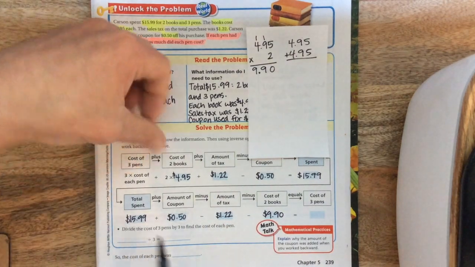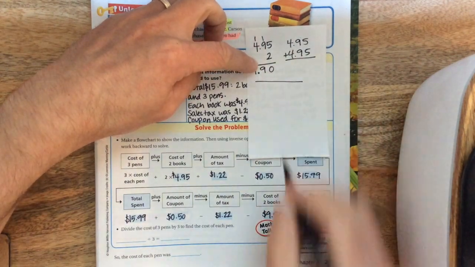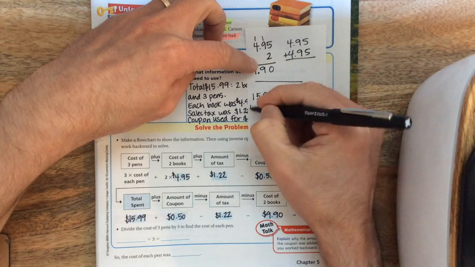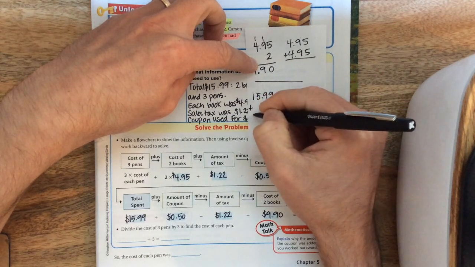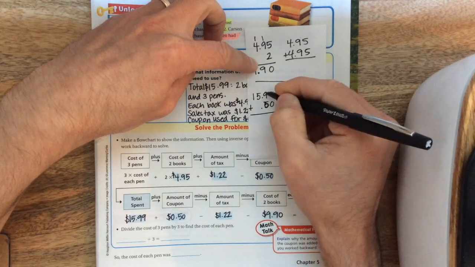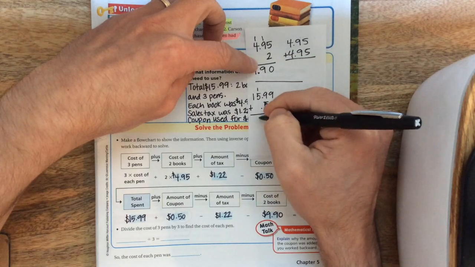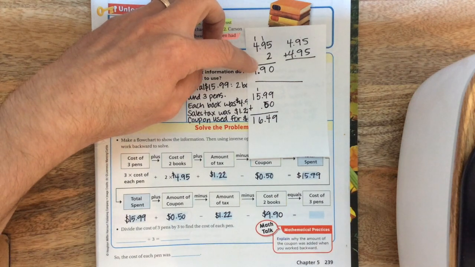So starting here, I'm going to add these together. So on my scratch paper again, I have my total plus my coupon. 9 plus 0 is 9. 9 plus 5 is 14. Carry my 1. 6. $16.49 is what it cost for everything.